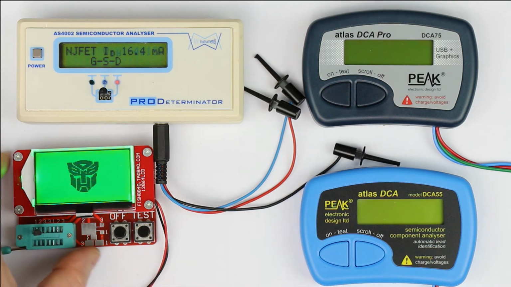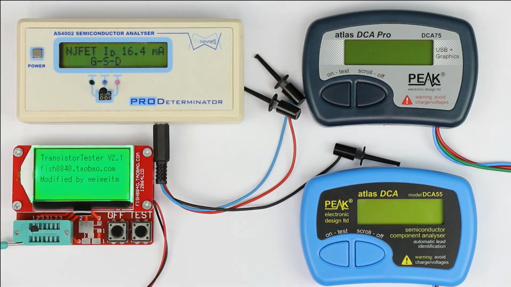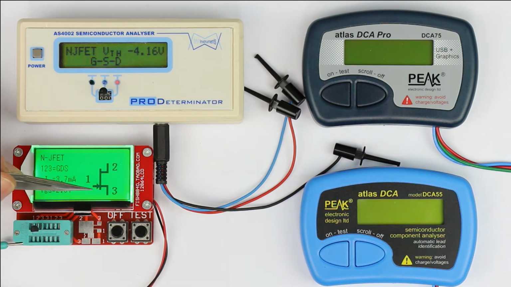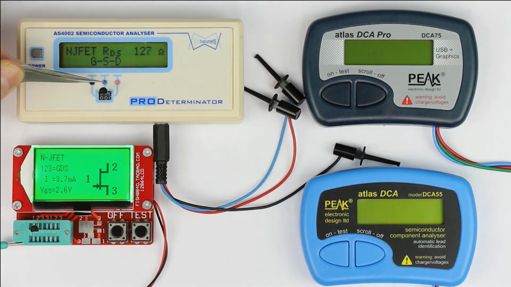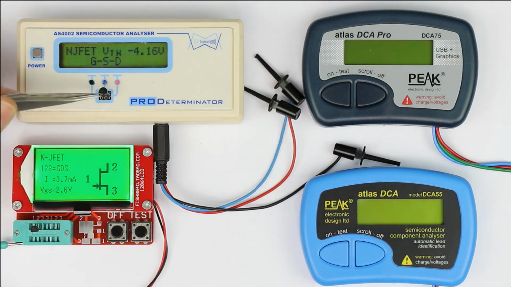Let's see what the FISH 8840 is giving us. Okay, we get the pinout, and pin 1 is the gate. That's the same as here. Pin 2 is set to be the drain, and here we have pin 2 as the source. So apparently here we can see the effect of the symmetrical JFETs.